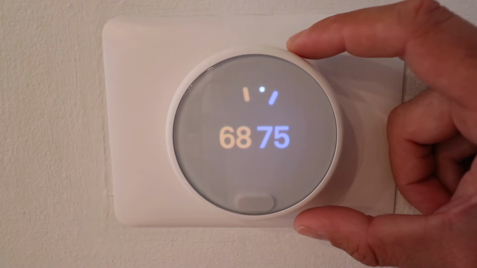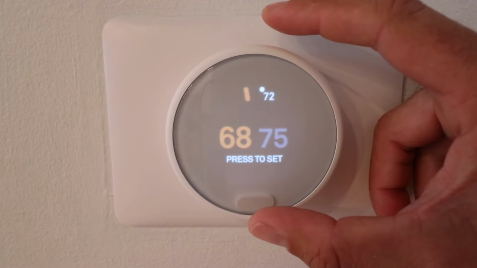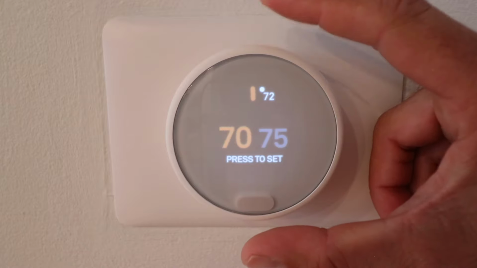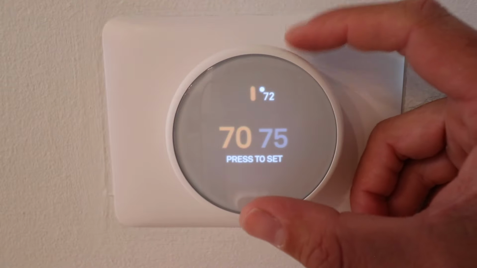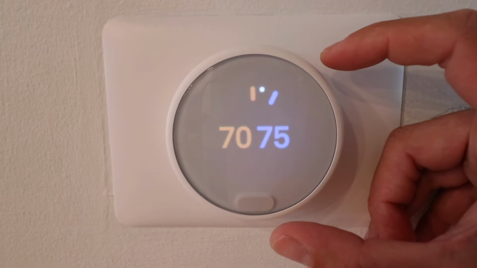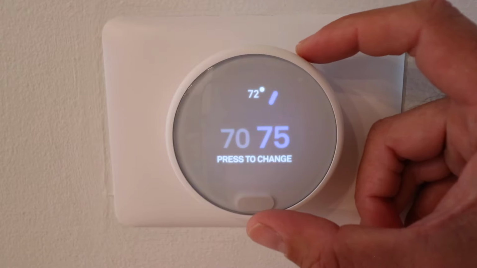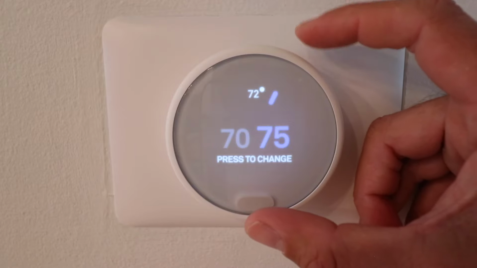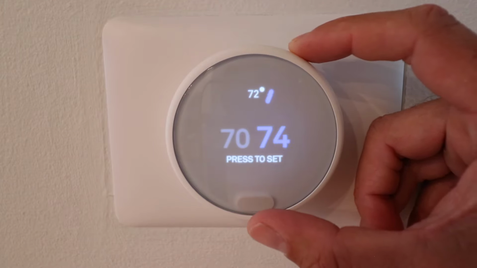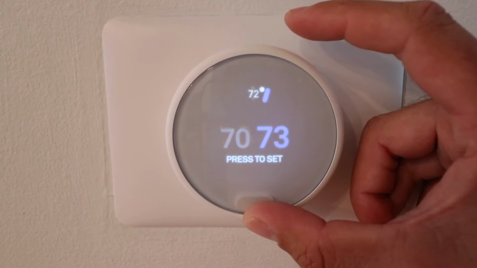Now you can adjust these set points by rotating the dial here. So I would click 68 and then I would click this again, and now I can rotate that to a smaller temperature range. So let's say I want to keep it between 70 and 73. I'm just going to go ahead and rotate my heat to turn on at 70. And then I can go over here and adjust my temperature for air conditioning as well. All I'm going to do is rotate and I can then change it. So right now it says press to change. I click on that and I can rotate that down now to 73. So I'm just going to click again to set that temperature set point.